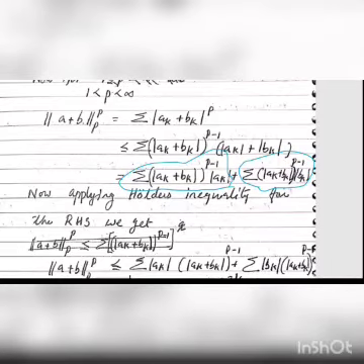Instead of this one, I am writing sigma mod ak into mod ak plus bk raised to p minus 1, plus here also sigma mod bk into. Now I will apply Holder's inequality.